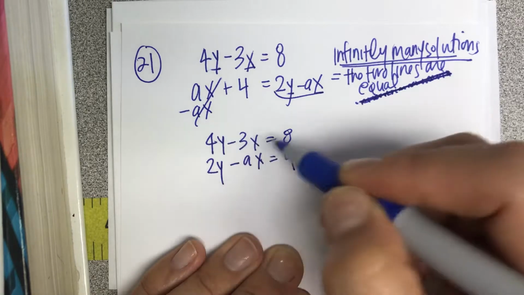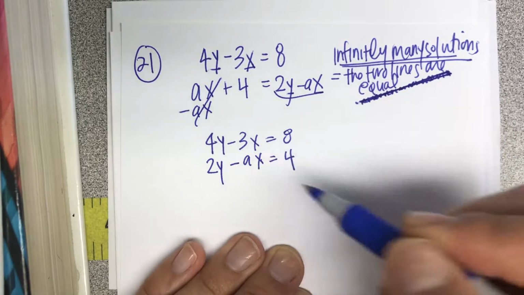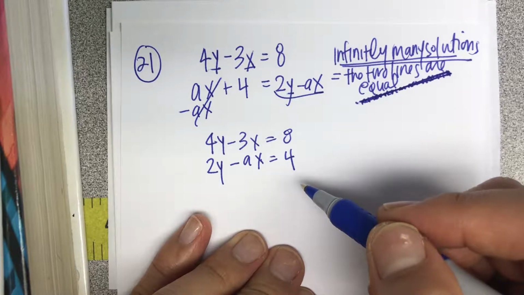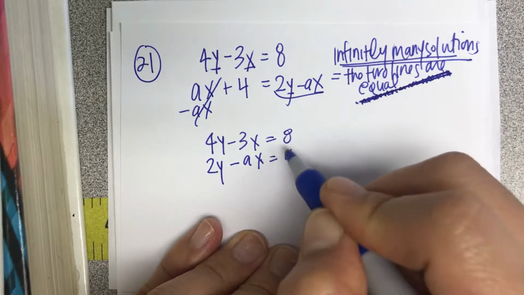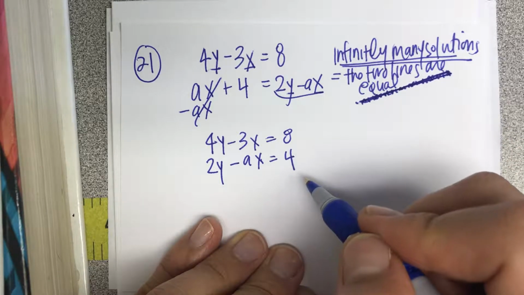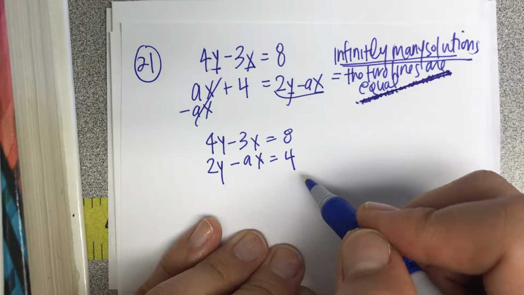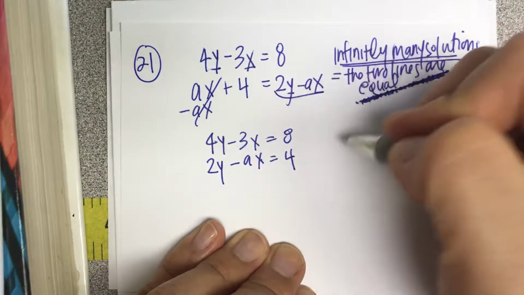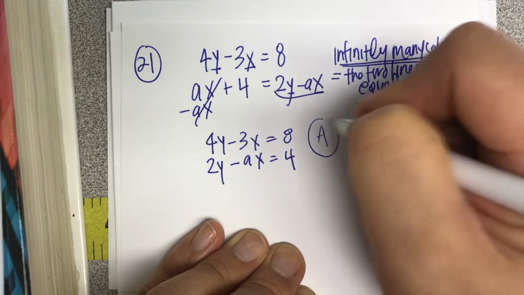So this whole thing should equal this. Now, what can I do to this one? Because they want to know in the end, what is the value of A?